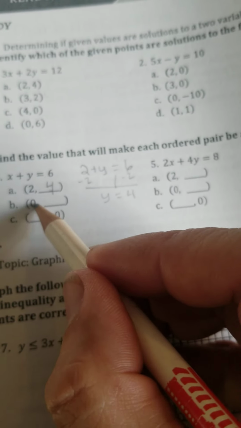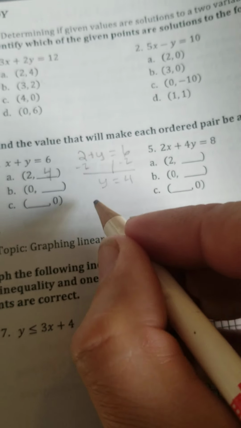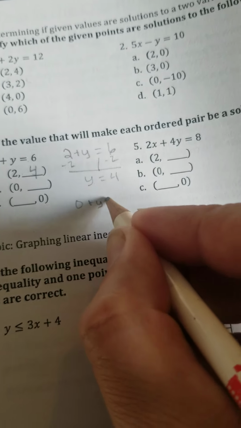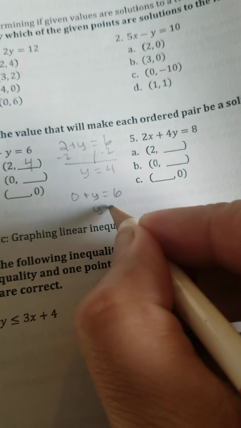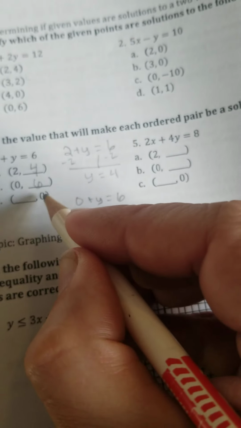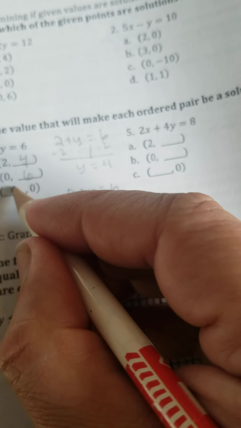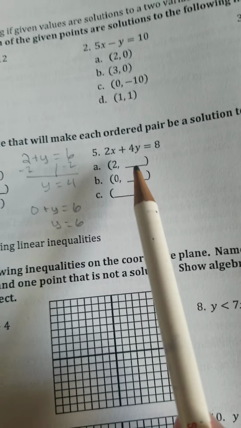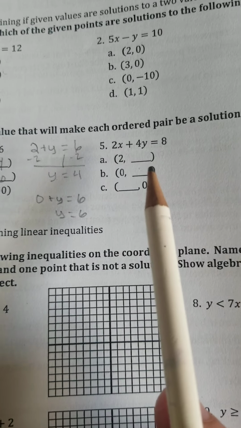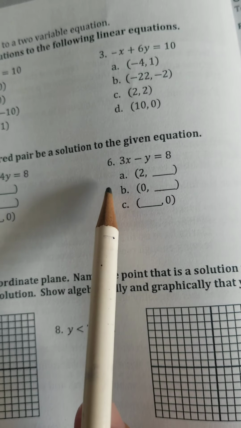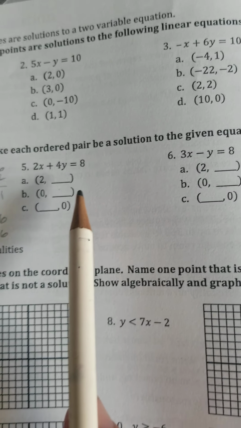You're then going to do that for 0. You're going to plug 0 in. 0 plus y is 6, so y is 6. And then you're going to plug 0 in here. 6 plus 0 is 6. You're going to continue that, solving each of these using either the box method once you've plugged in, or solving equations.